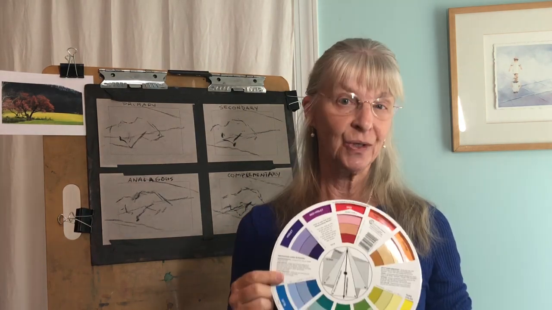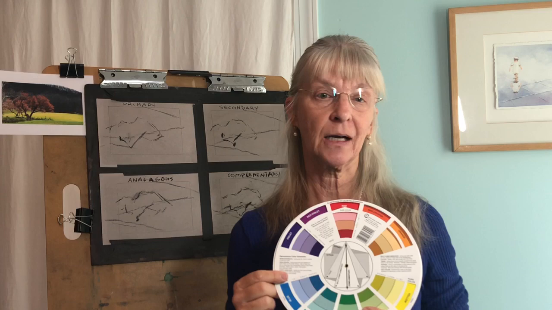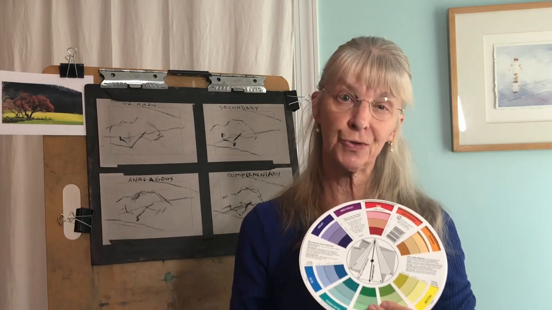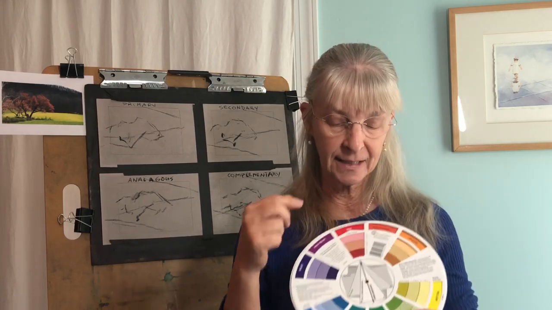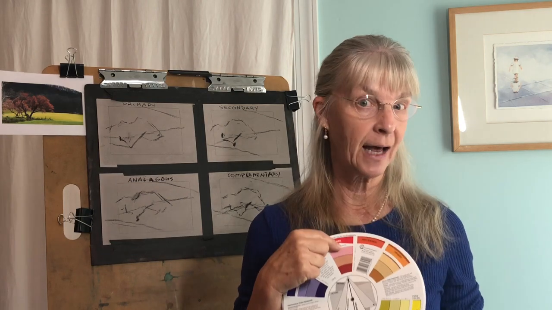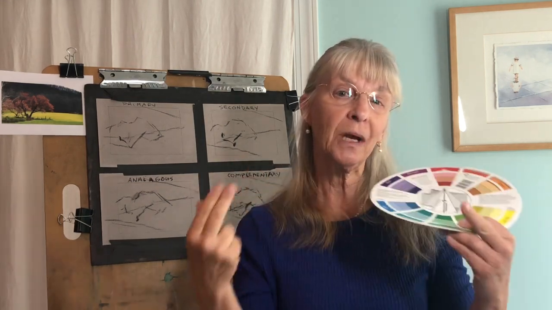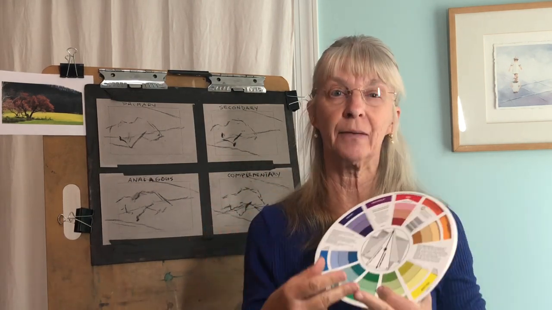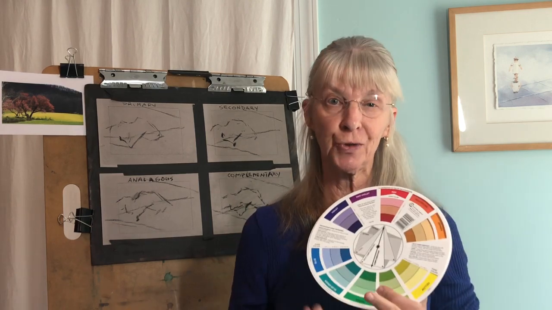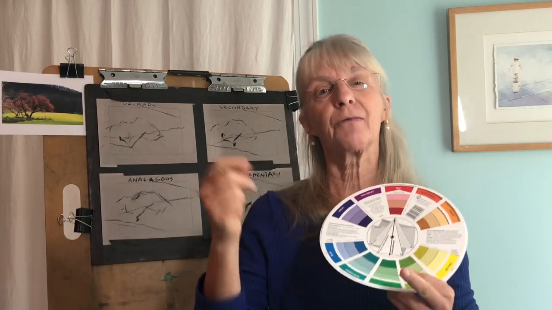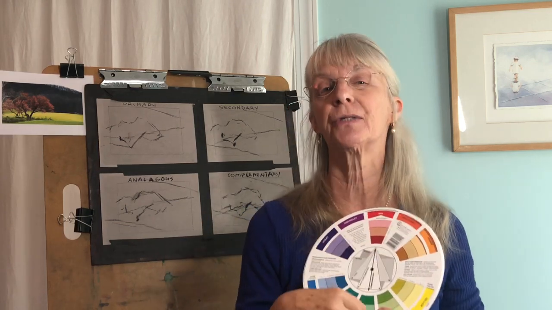Another use for complementary colors is to neutralize the color. By mixing them together, if you take a red and a green and you blend them together quite a bit, you end up with a very neutral tone. So instead of going into a painting and using gray as a neutral, you can use the combination of these complementary colors to create more interesting grays.